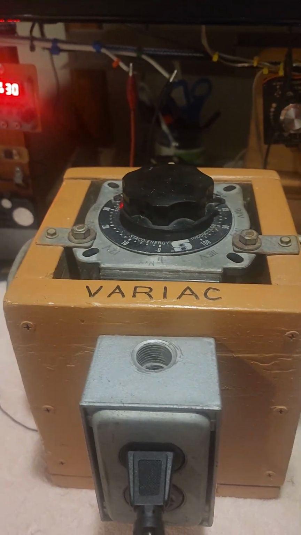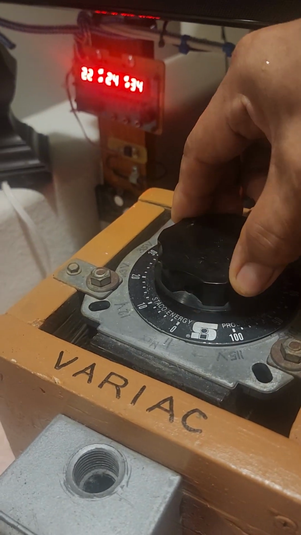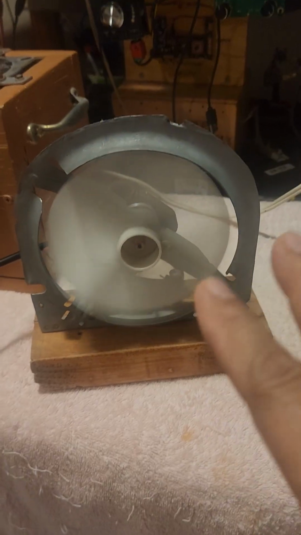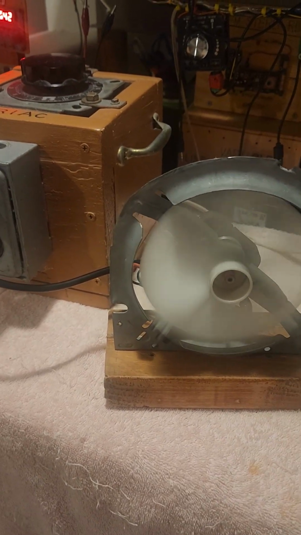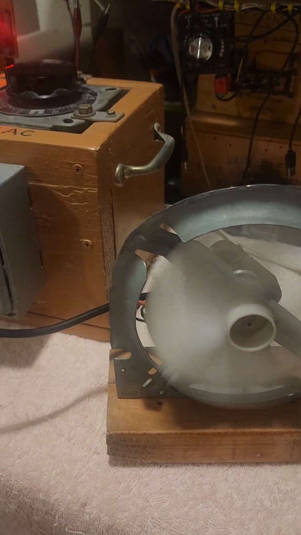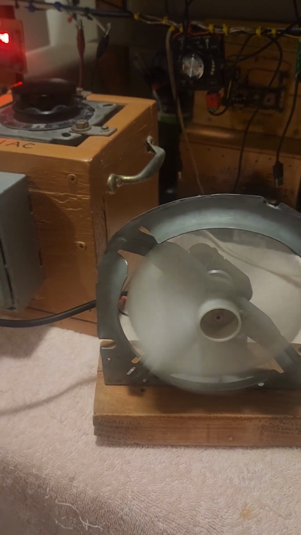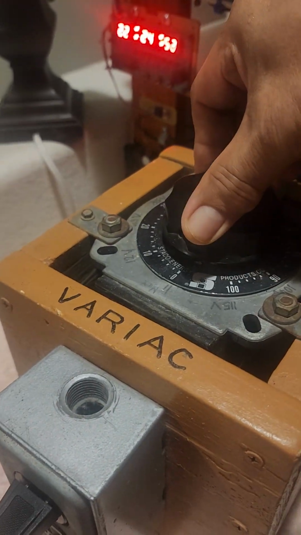Okay, I will try to lessen the speed to 70. At 70, the speed is not so much, but it could still cool you. I think the optimum voltage to use while you are working on your workbench should be 80. We set this to 80.